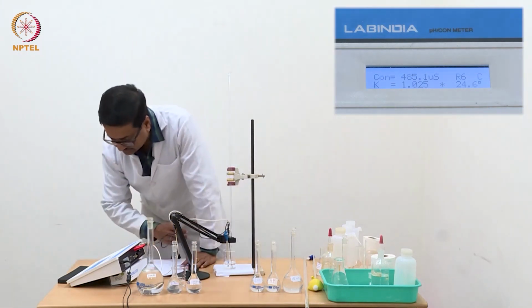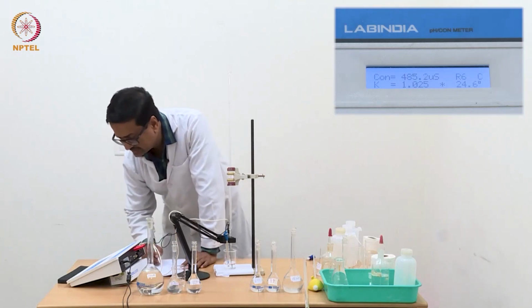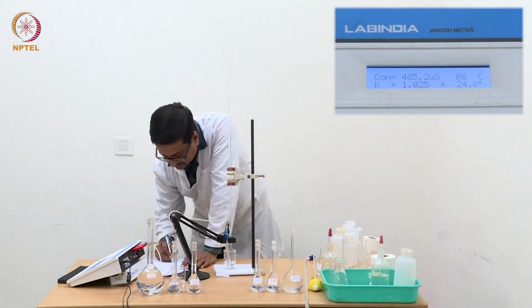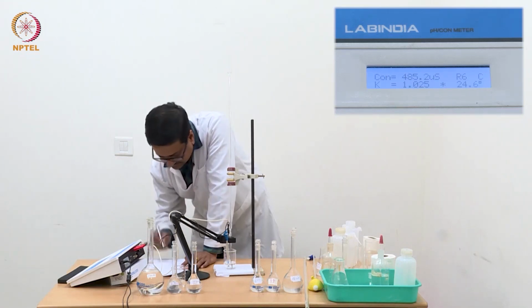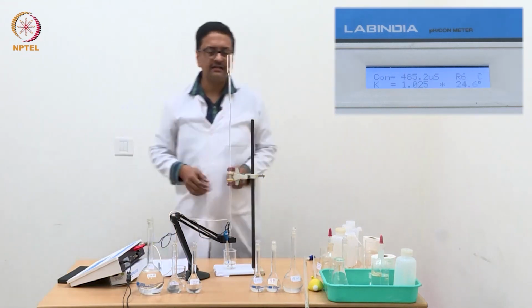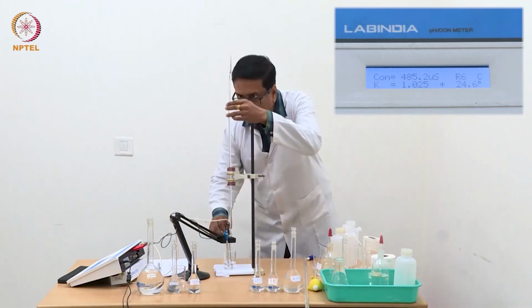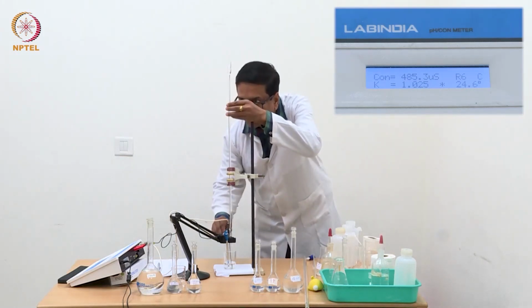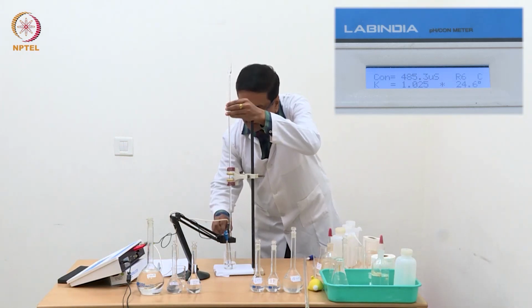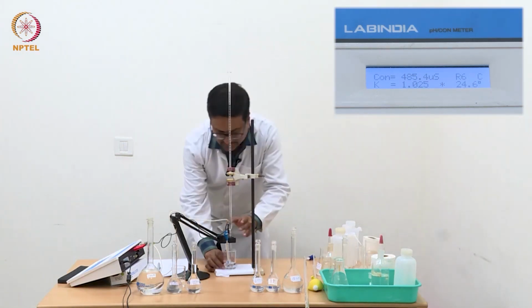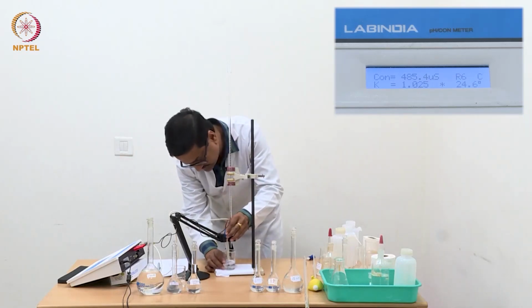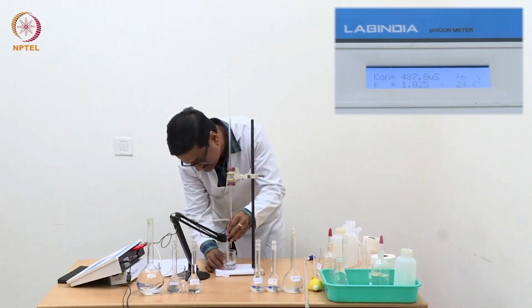So 485.1, 485 may be the correct value, 485.2 I am taking. So we will add 3 or 4 more fractions of 0.1 ml to get 3 or 4 more points, which will then give me the liberty to draw the straight line through those last 4 or 5 points.